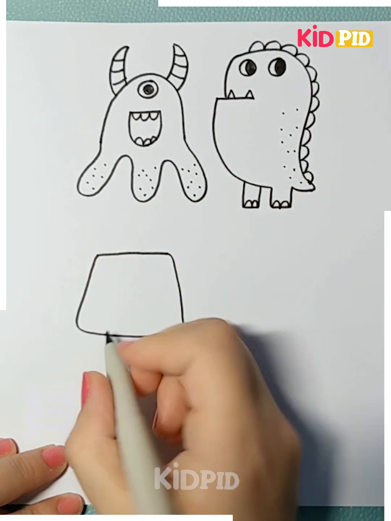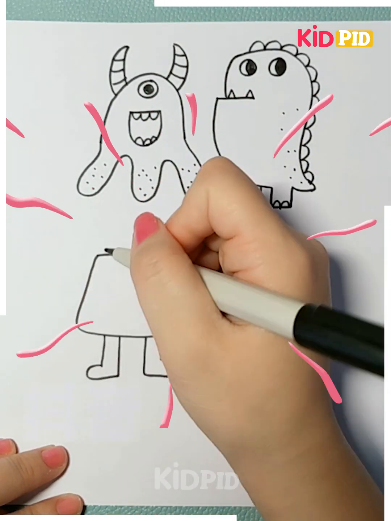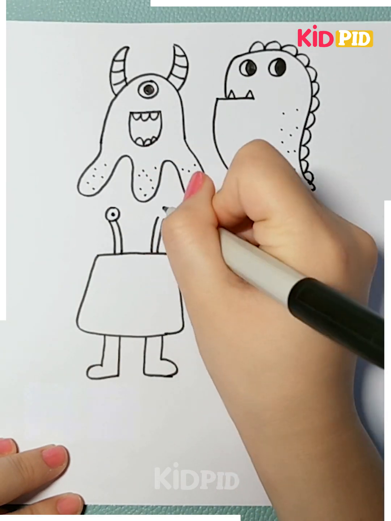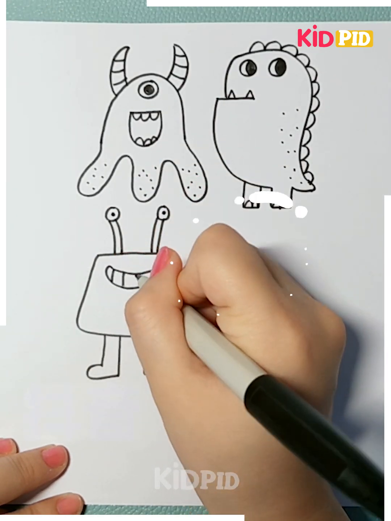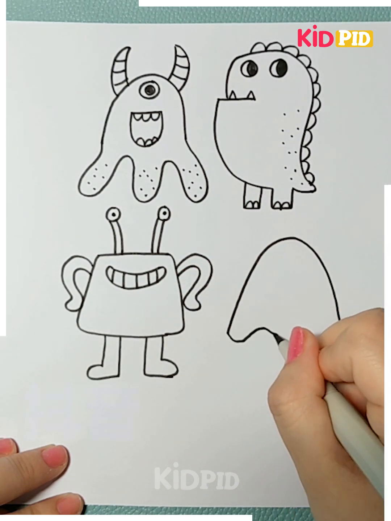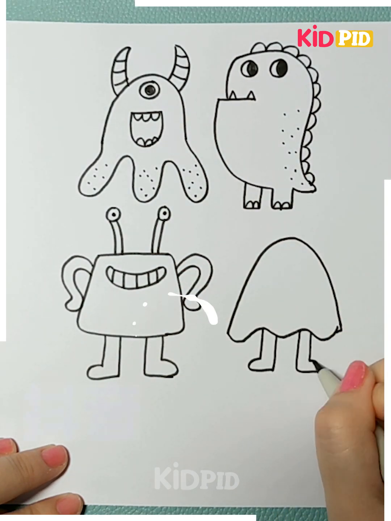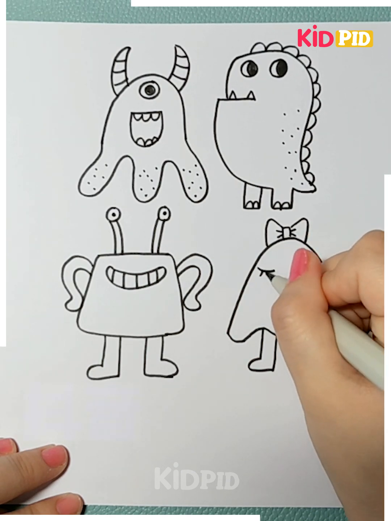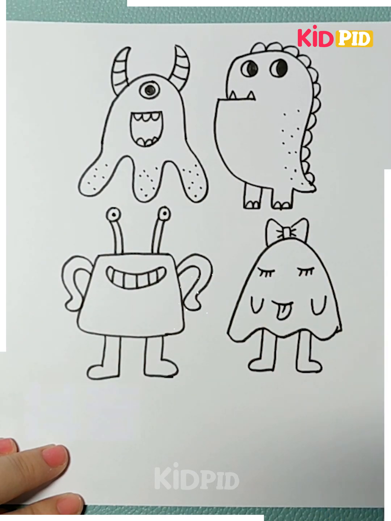Next, we are making another shape and we are trying to design another dragon shape over here, and this is how we are giving this nice look of this cartoon having dangerous images or shapes over here. This is how one innocent one is drawn.